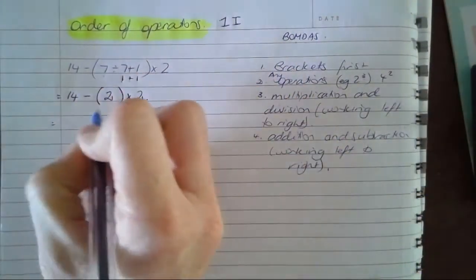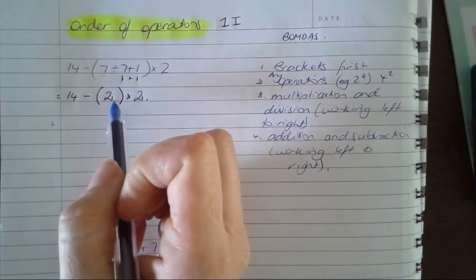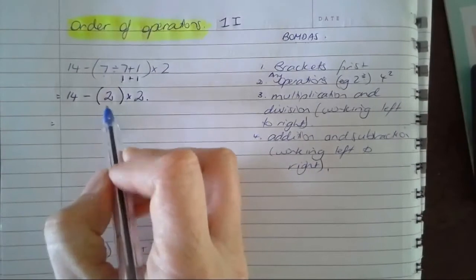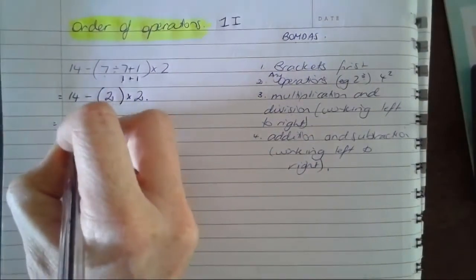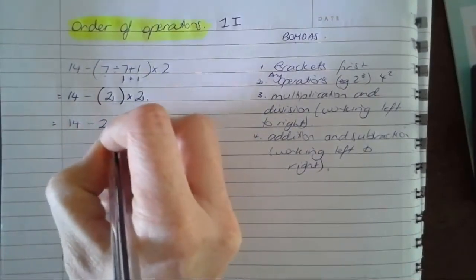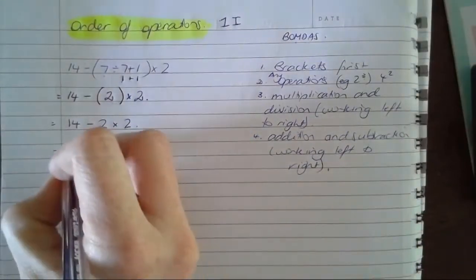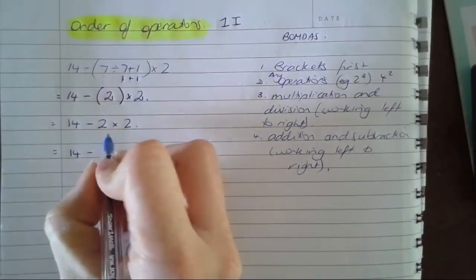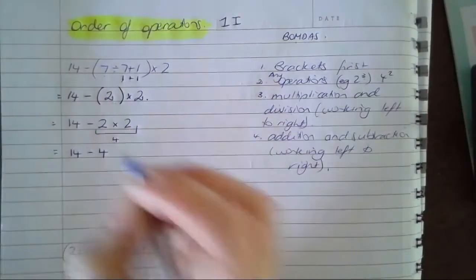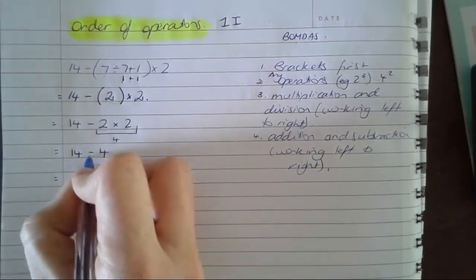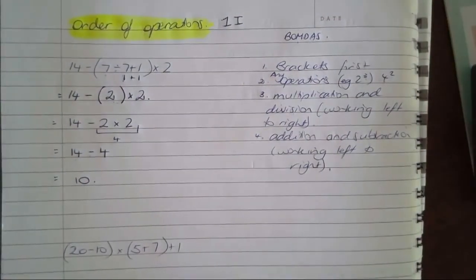And my next line of working, remember I'm going to do whatever's in the brackets first, and then multiplication and division next. So because I've only got one number left in the brackets now, I actually don't have to write it in brackets anymore. Times 2. Now multiplication would be next, so I'm still writing my 14 as it is. So 2 times 2, 4. Okay, 14 minus 4, 10. So taking each step as we go.